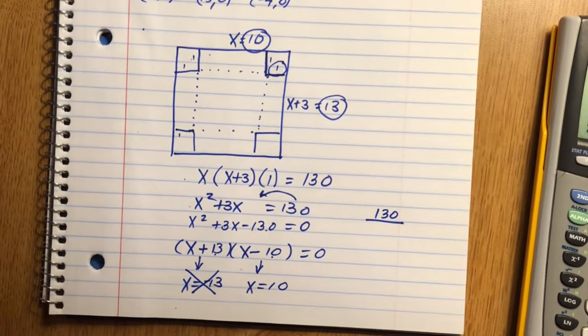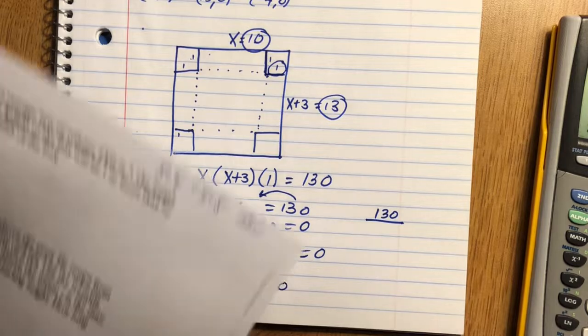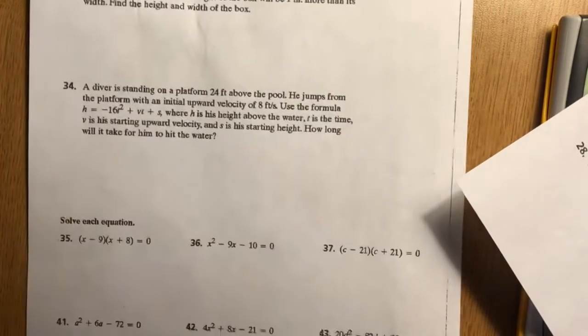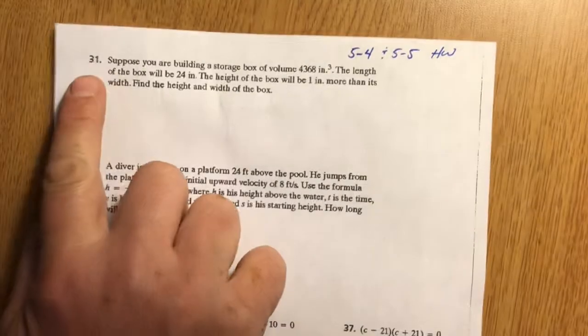All right, guys, great job. We're going to end there. Your homework is the same worksheet as last week, but now you guys are going to do that back side. Okay, so you're going to start with number 31, and you're going to end with 49.